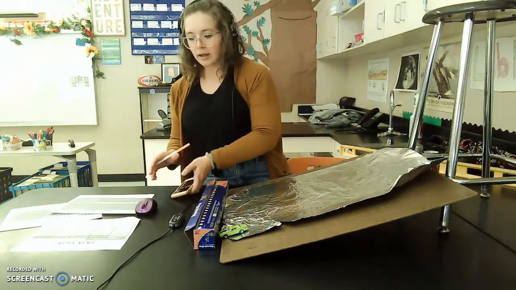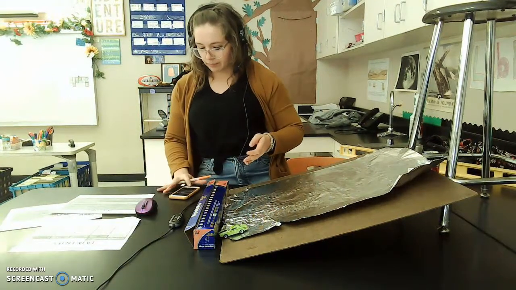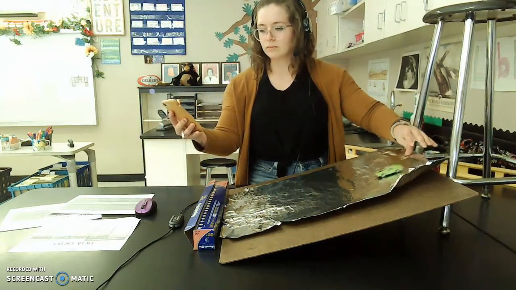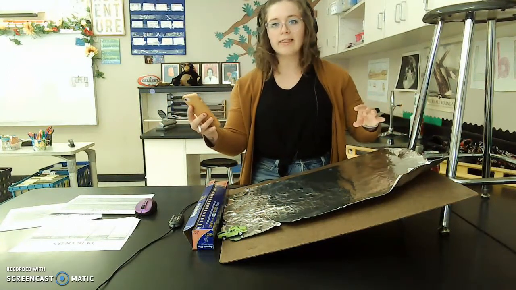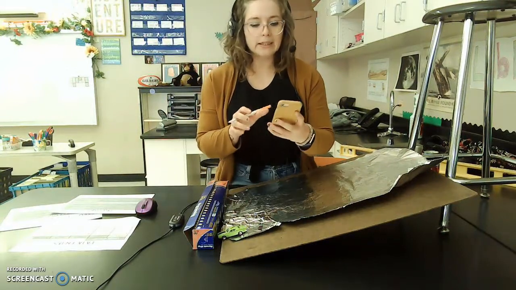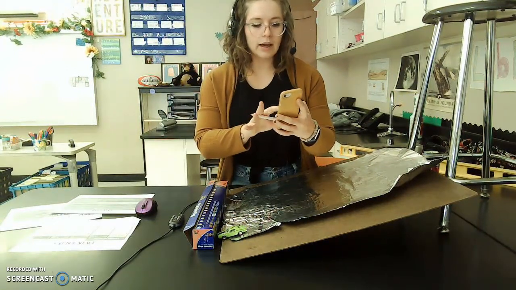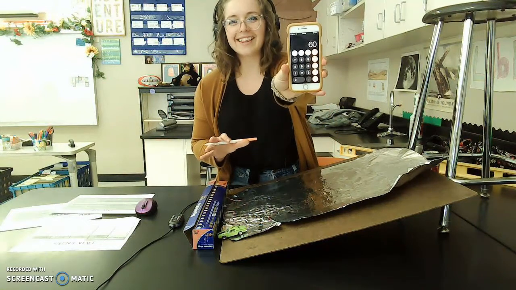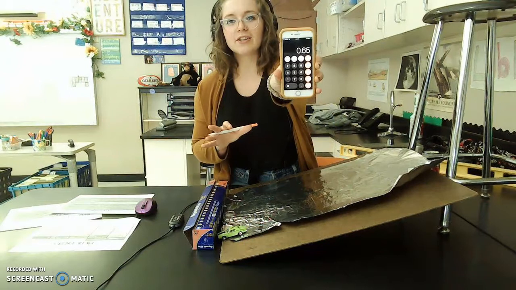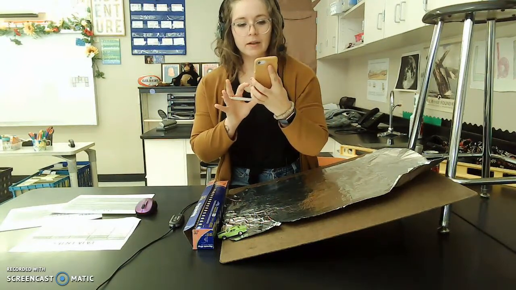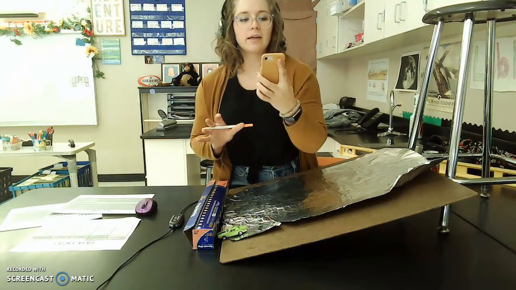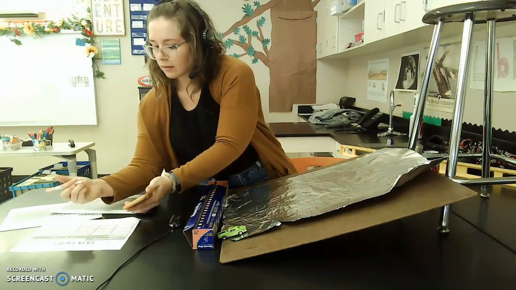We have one more trial and then an average to calculate. All right, that one was 0.65. So again, I'm going back to my calculator. I'm going to divide the length of my ramp by the number of seconds it took to get down the ramp, which will give me the speed of that trial, 92.3.